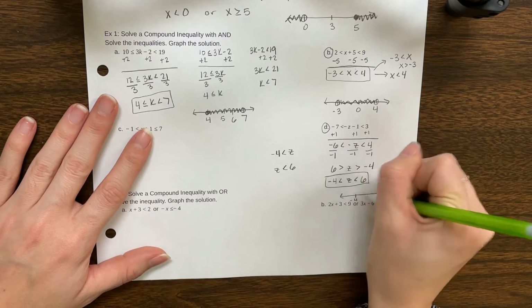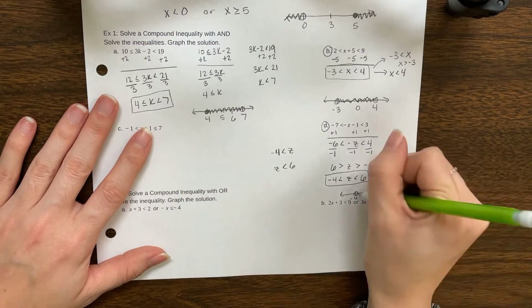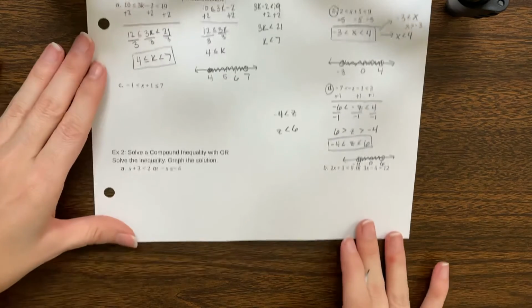Okay, so I'd have -4, 0, and 6. Open circles for both of them, and then we're shading in the middle. All right, so those are my and inequalities, or compound inequalities. We're gonna talk about the or compound inequalities, okay?